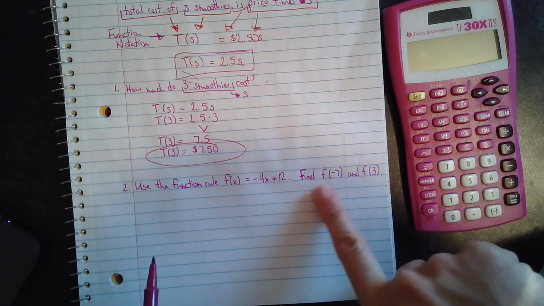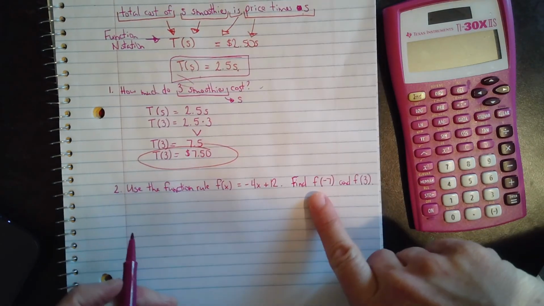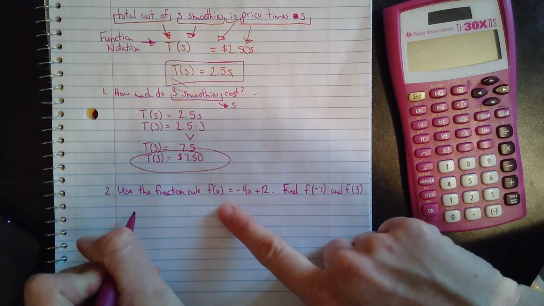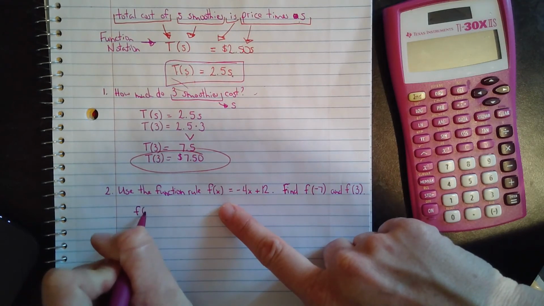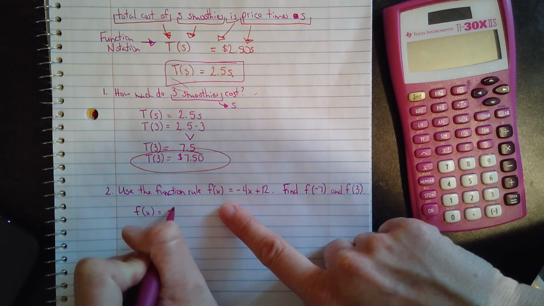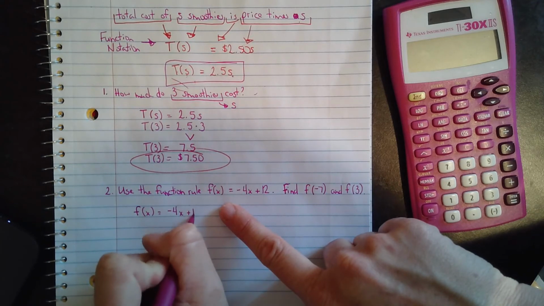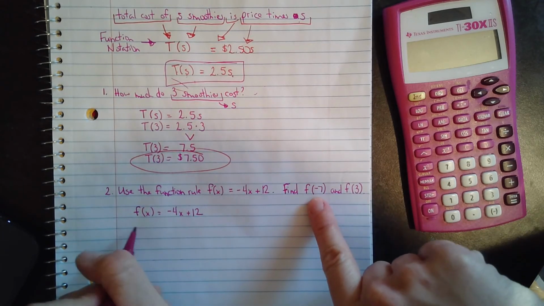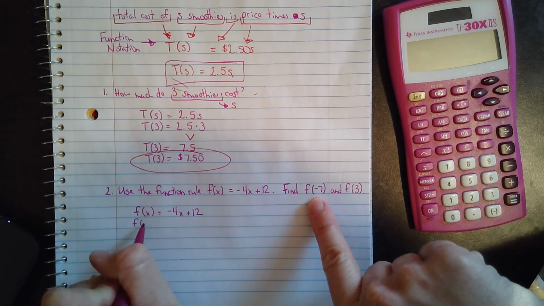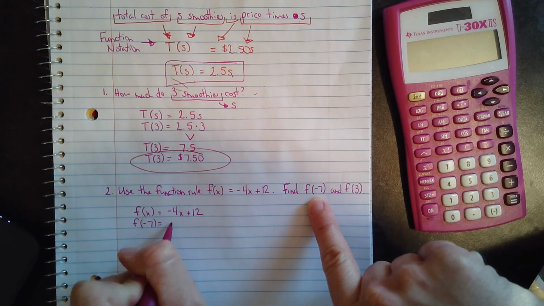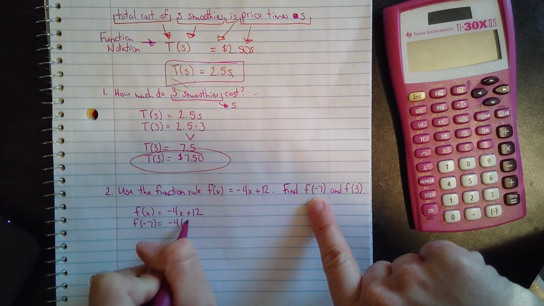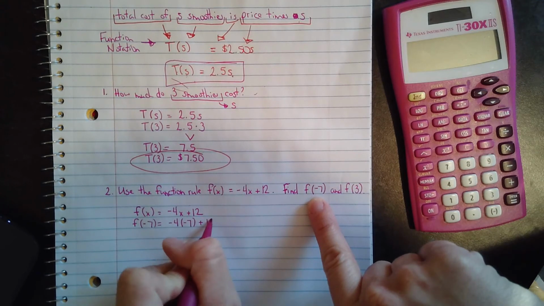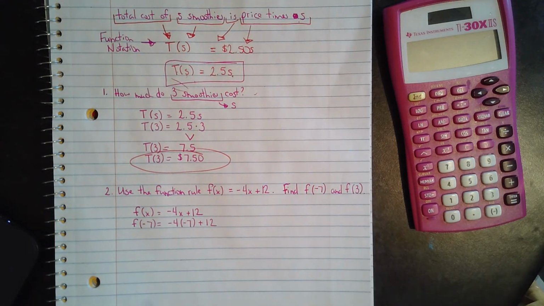All right, so for the function of negative 7, I'm going to start by writing my function rule again. Now I'm going to replace the x with negative 7. And then I'm going to go ahead and solve.